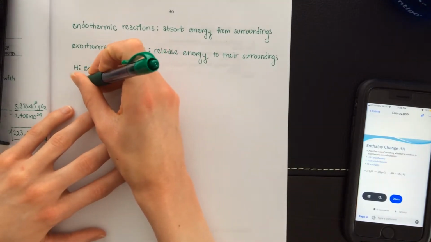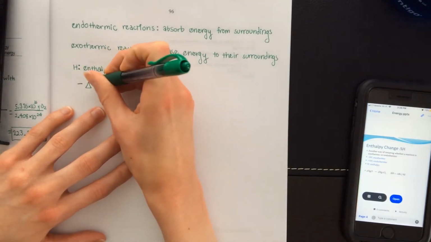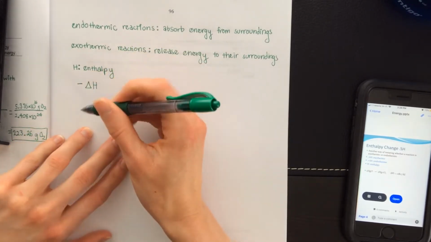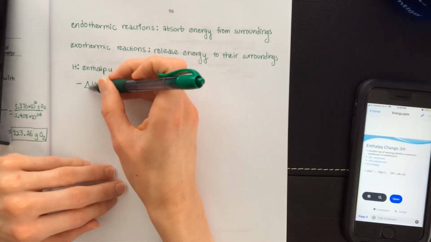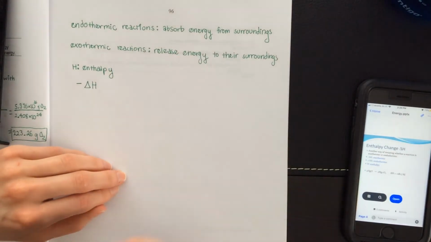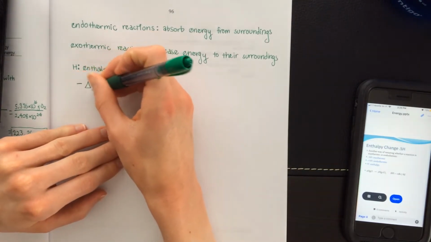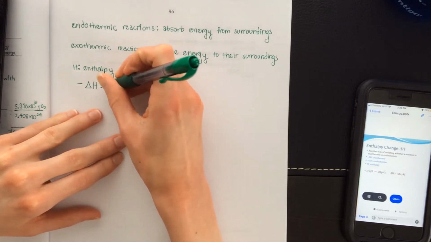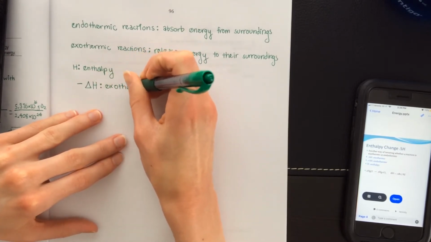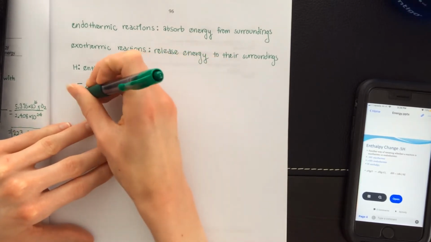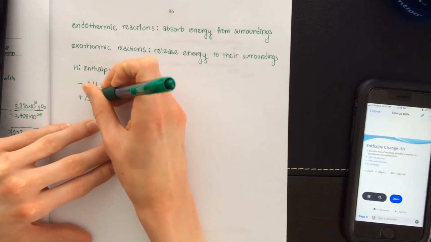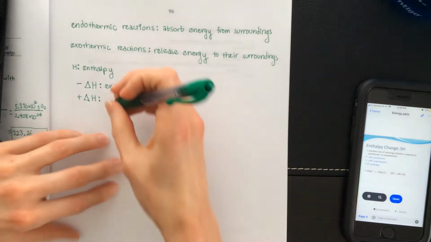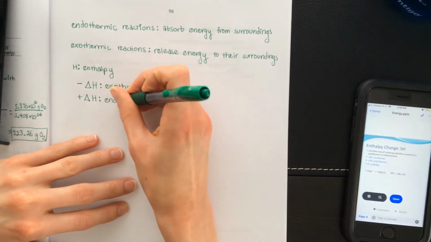So if you see this symbol, a negative and then a triangle H, that triangle is actually the Greek letter delta, and delta means change in. You might know that from one of your other classes. So if the change in enthalpy is negative, that means energy is lost and the reaction is exothermic. If your delta H, your change in enthalpy, is positive, that means the system has gained energy and it's endothermic.